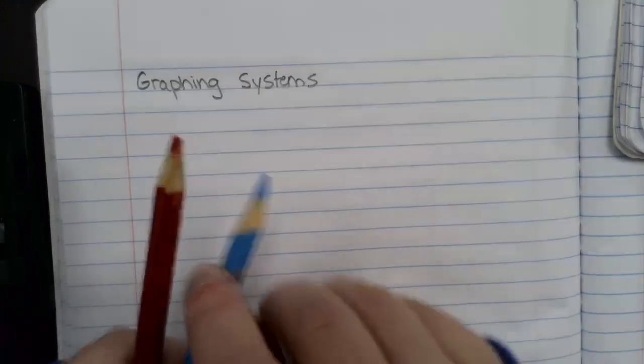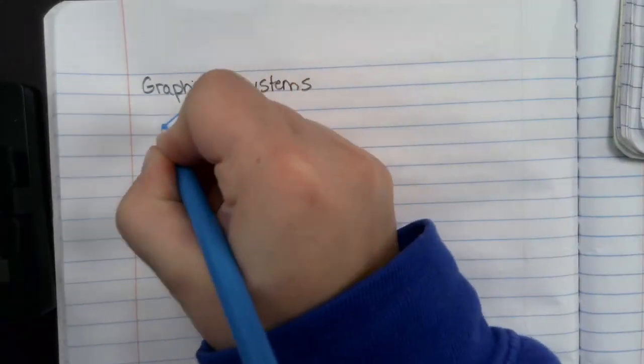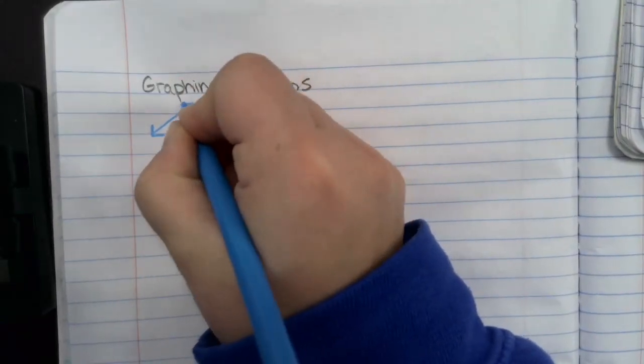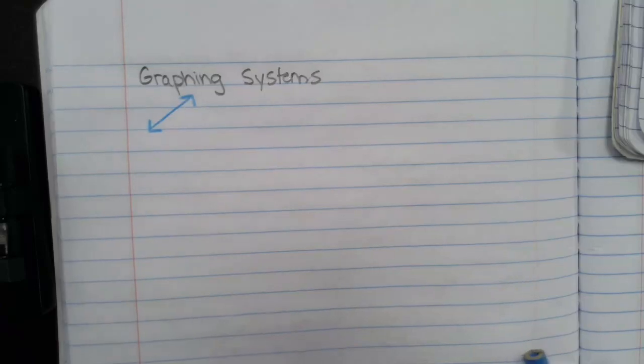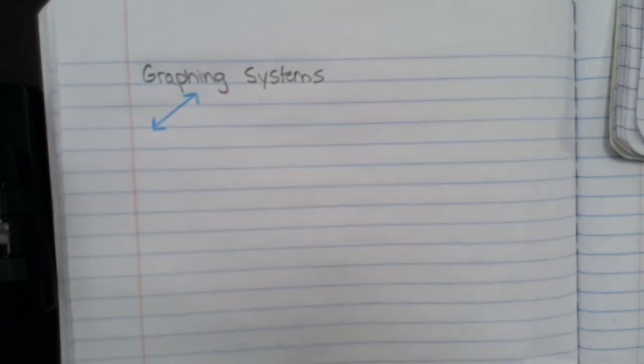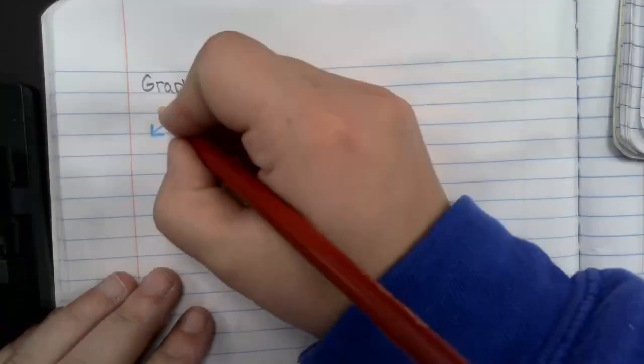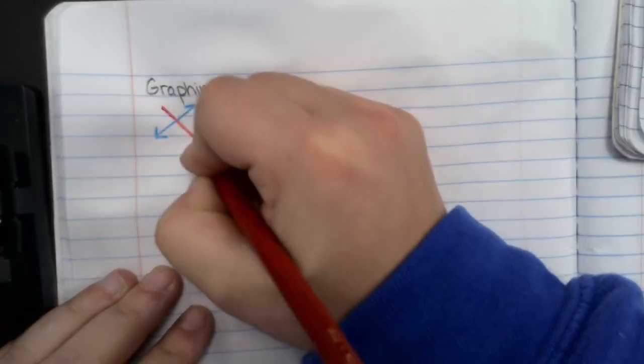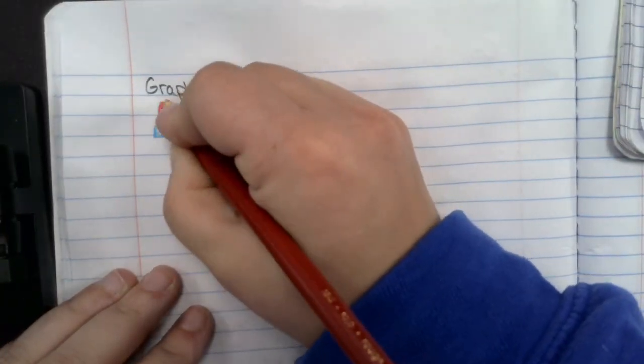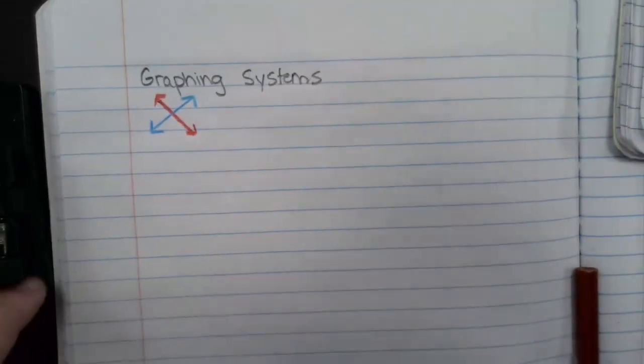Alright, for our first one, if I have a line going this direction, that means all the points on that line are solutions. So if I have another line that goes the other direction, yep, graphing systems.